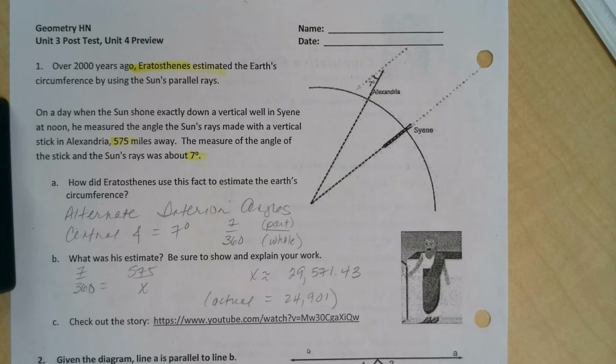He wondered if this were also true in Alexandria, so on June 21st he planted a stick vertically in the ground and waited to see if a shadow would be cast at noon. It turns out there was one, and it measured about 7 degrees.